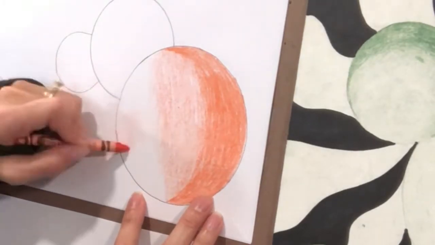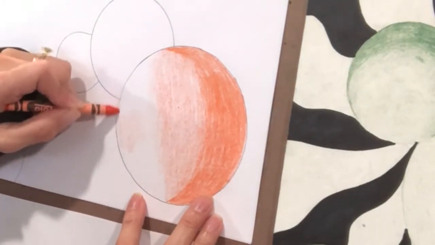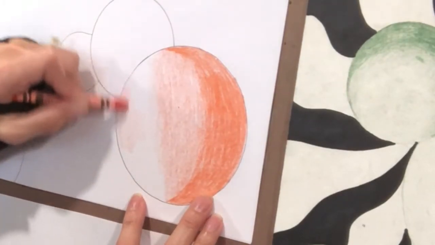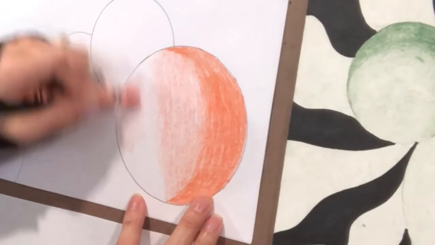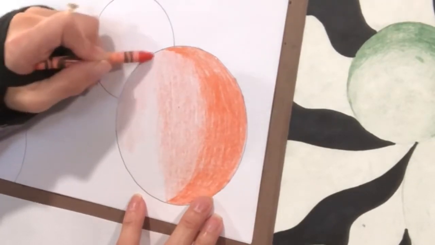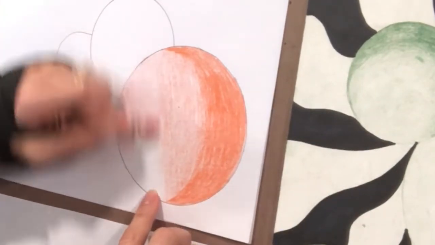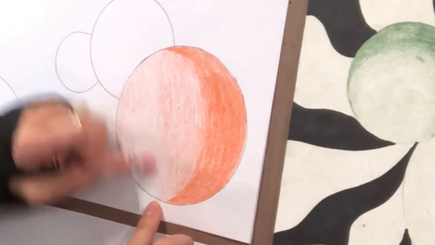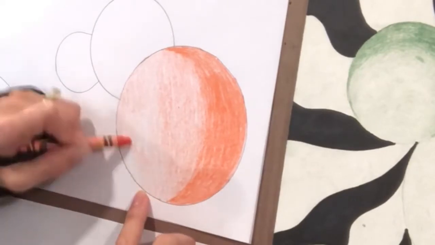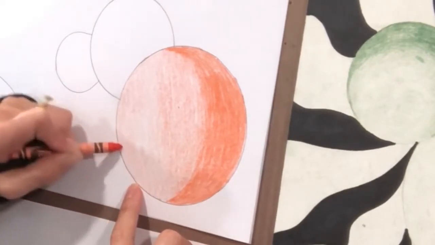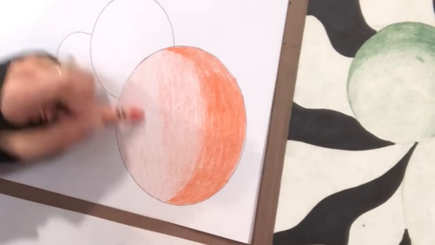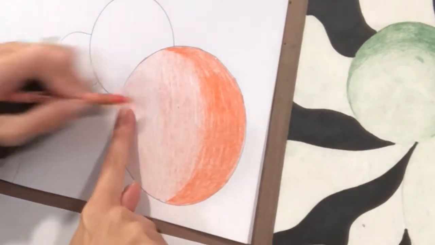I'm going to do it super light, just enough so that you can see that it's supposed to be orange or purple or green or whatever color you want to make it, right? It's your artwork, so you do not have to have yours look like mine. Okay, so that's my light.